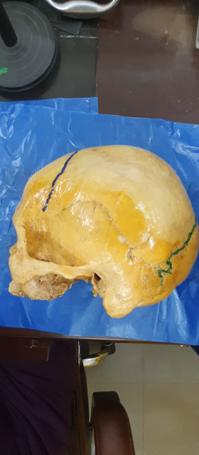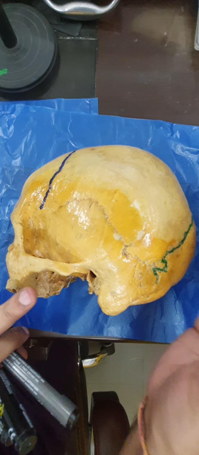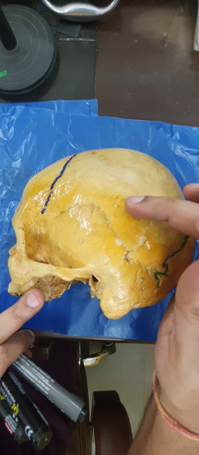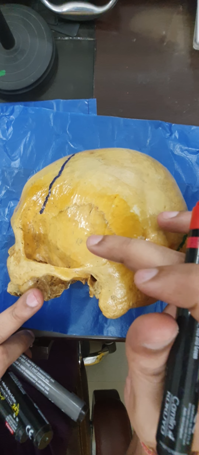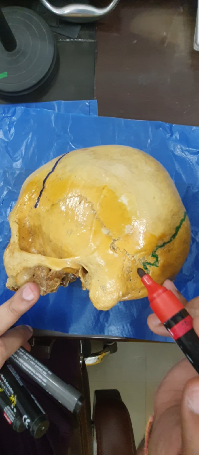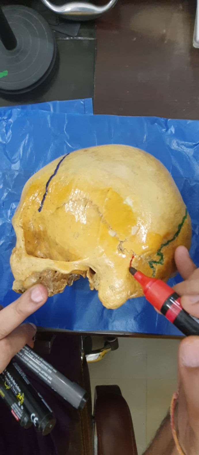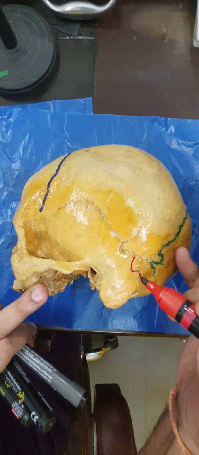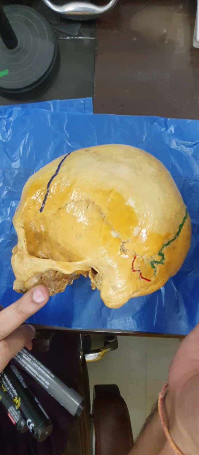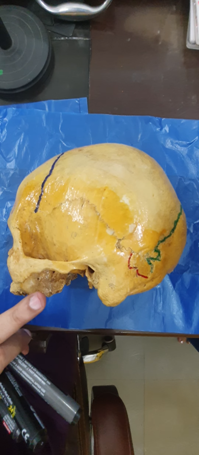The next suture of importance is the parieto-mastoid suture. So this is the parietal bone, this is the temporal bone, this is the mastoid process. So when you take a link between these two, you can call it the parieto-mastoid suture in this manner. This is the parieto-mastoid suture.